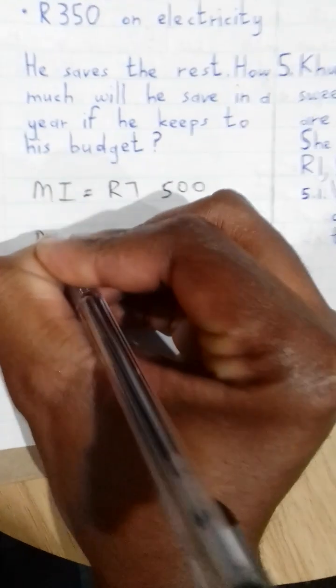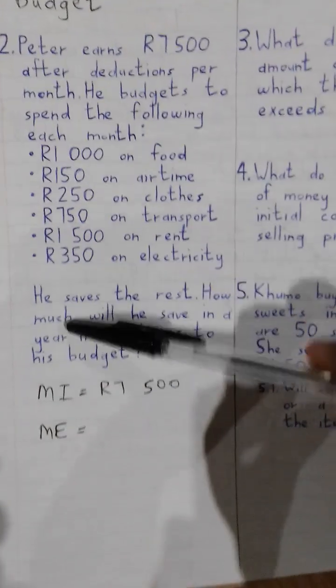Okay, now we need to calculate the monthly expenditure, which I will abbreviate as ME. So it's going to be the sum of all these expenses.